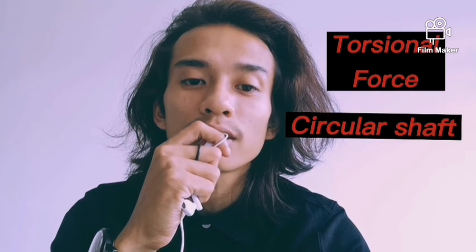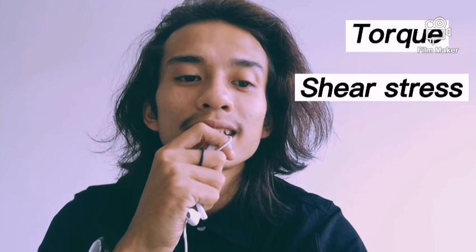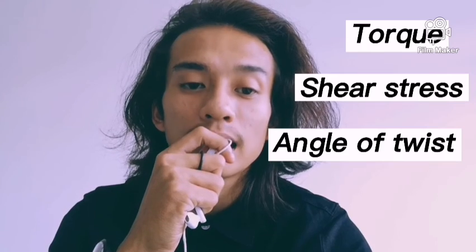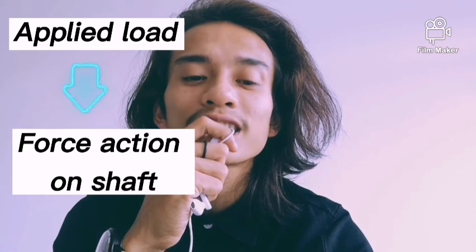Okay, in the end, for the conclusion, from the mini project that we conducted, we can conclude that the calculation in this project was done based on the learning outcomes, where we are able to apply our knowledge on how to calculate torsional force in a circular shaft. Next, we are able to determine the torsional deformation of a perfectly elastic circular shaft and determine the support reaction when this reaction cannot be determined solely from the equation of equilibrium, such as torque, shear stress, and angle of twist. Last but not least, we are able to determine the relationship between applied load and force action on the shaft.